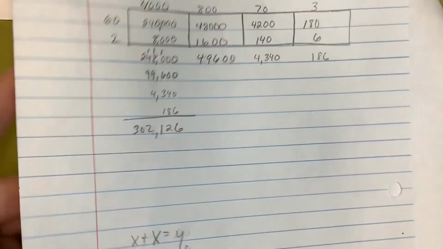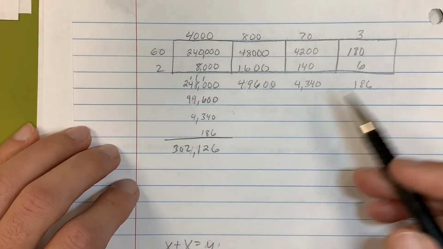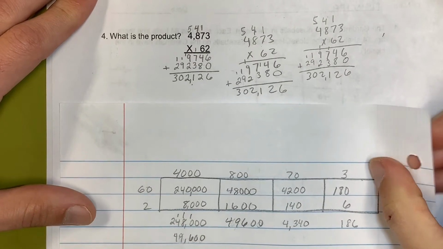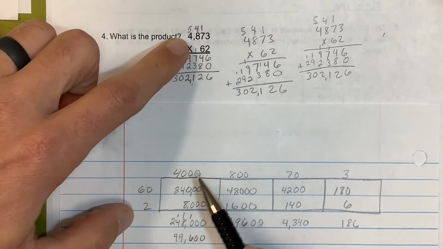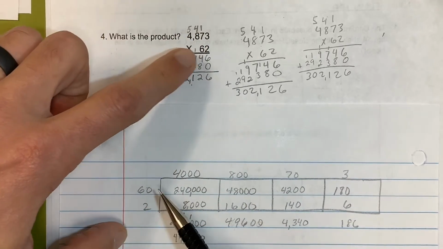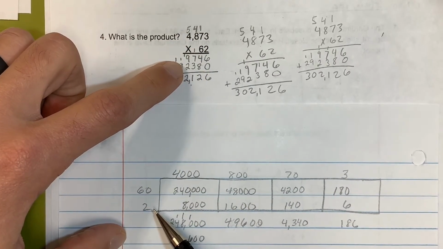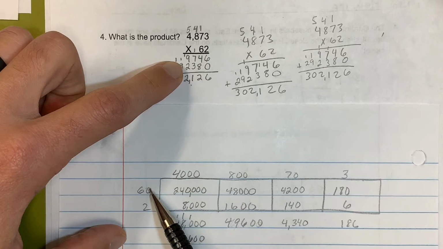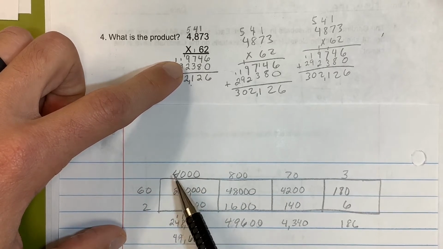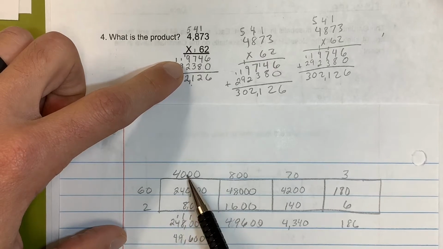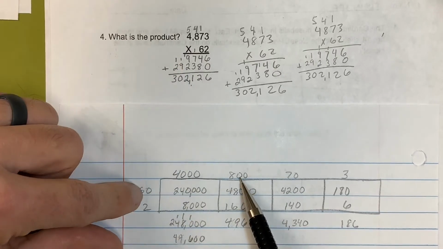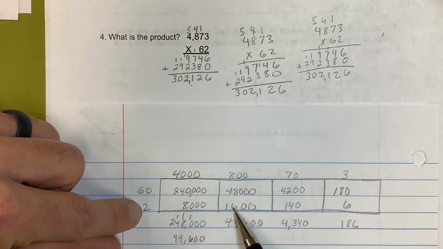Area model. Break it out in expanded form. Let's see if I can show both of them the same way. So there we have 4,873 times 62. So just multiply those. 6 times 4 is 24. Add 4 zeros. 4 times 2 is 8. Add 3 zeros. 8 times 6 is 48. 3 zeros. 8 times 2 is 16.